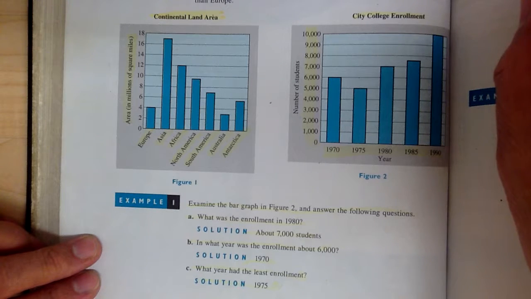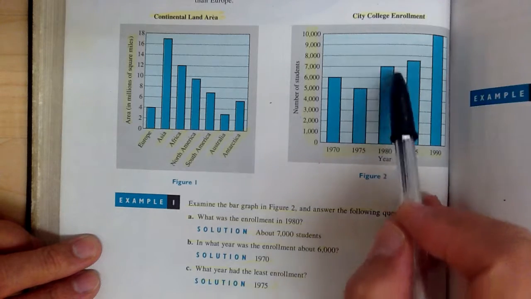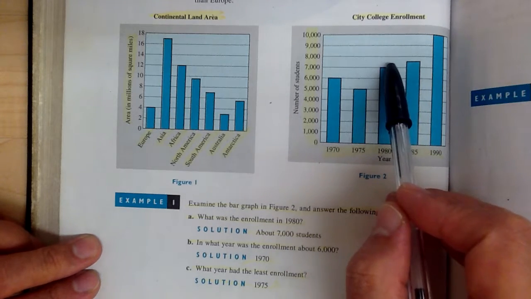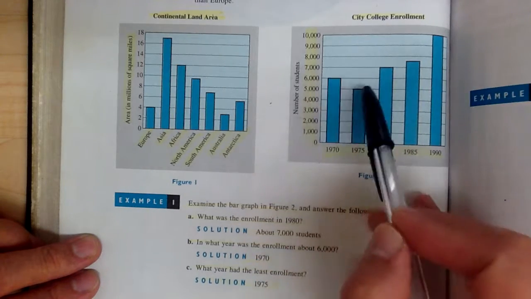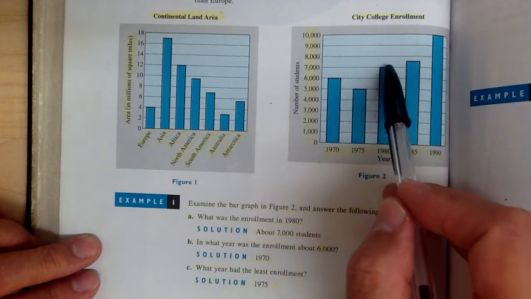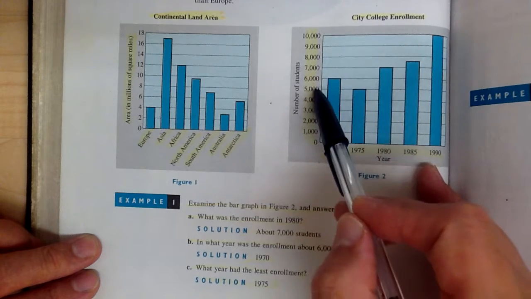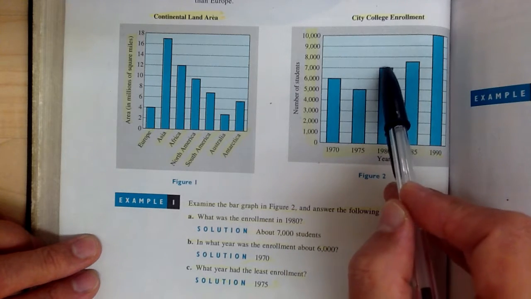On page 157, F says, how much greater was the enrollment in 1980 than in 1975? So 1980 compared to 1975, how much greater? It means what's the difference? If you look, this is 7,000, this is 5,000, so it's greater by 2,000, right? 7,000 minus 5,000. So the answer is 2,000 more students in 1980.